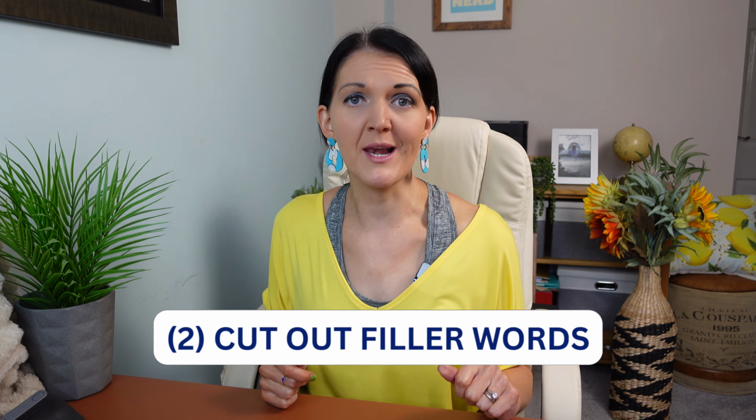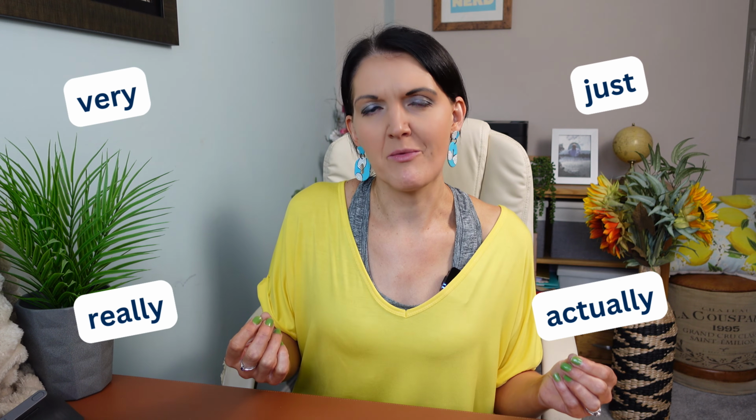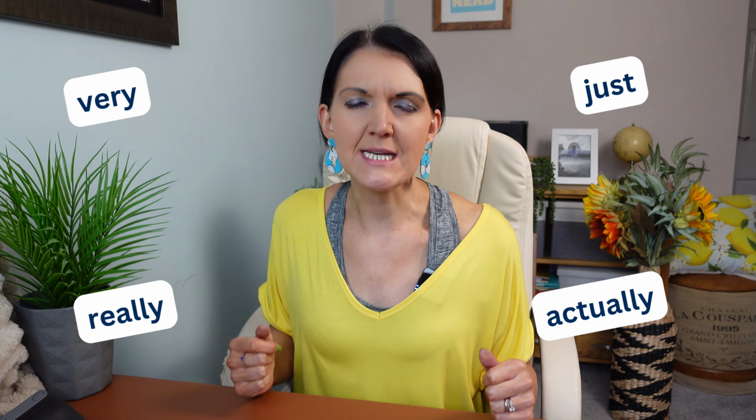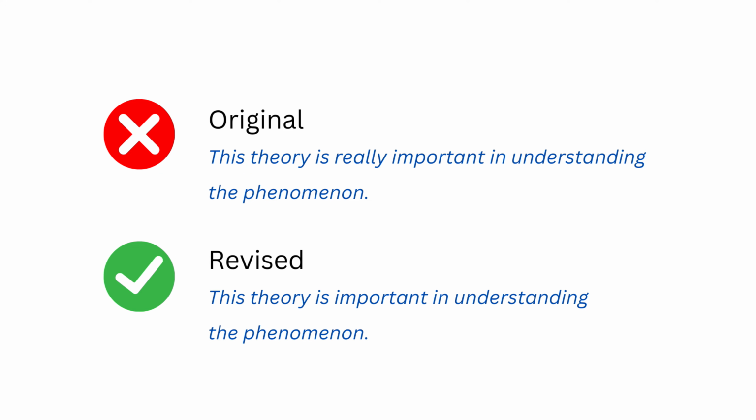Secondly, cut out filler words. Words like very, really, just, and actually often creep into academic writing, but rarely add any meaning to it. Filler words make sentences longer without contributing any substance, so cutting them out can be helpful for reducing your word count. For example, rather than writing, "This theory is really important in understanding the phenomenon," you could write, "This theory is important in understanding the phenomenon."